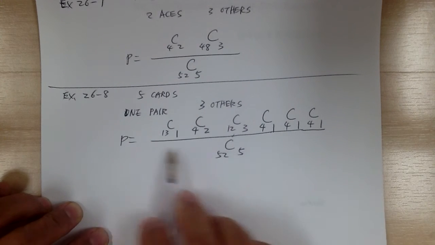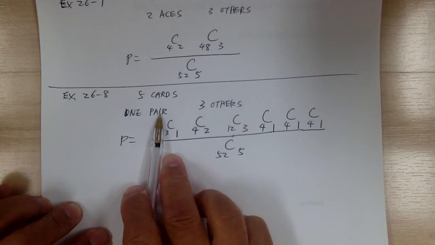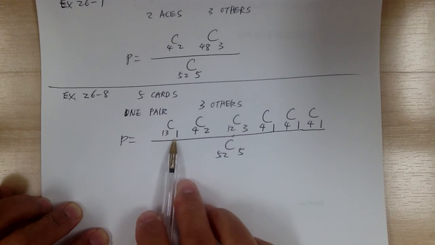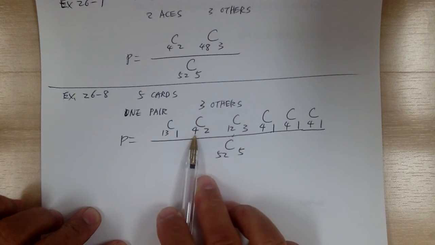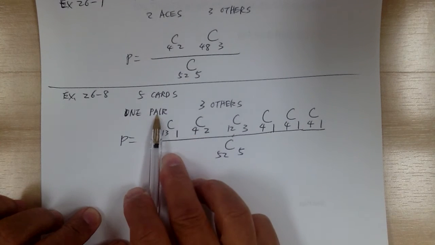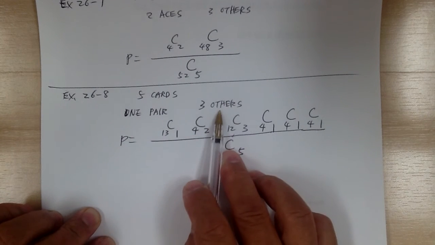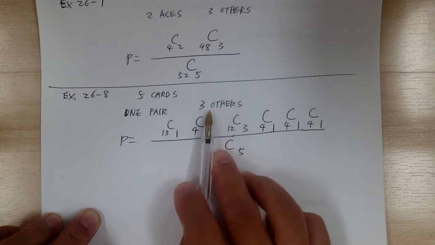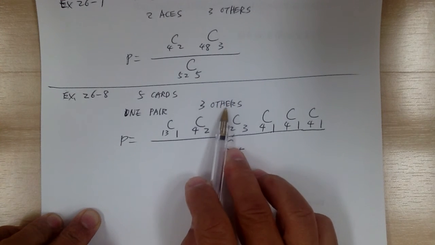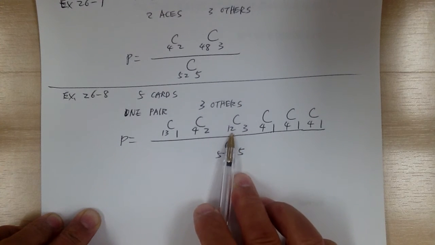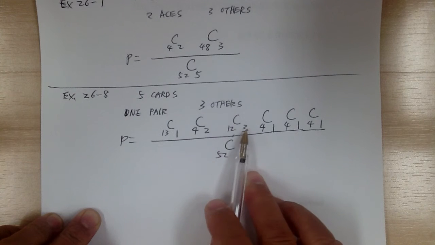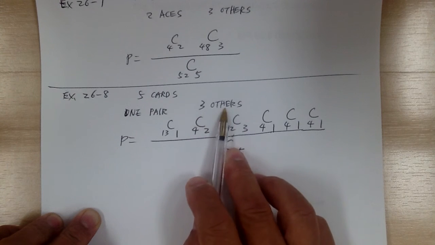So to sum up, to get 1 pair, there are 13 ranks, so you have to choose 1 rank to get the pair. After you choose a rank, there are 4 cards in that rank, and from those 4 cards you choose 2 to get a pair. Then you have to take care of the 3 other cards. Remember, there are no duplications, so you cannot get another pair. Therefore, there are 12 ranks left over, and of the 12 ranks you have to choose 3 ranks, one for each of those cards.